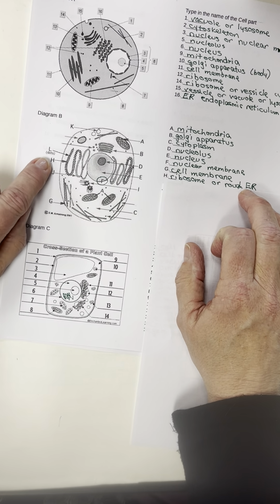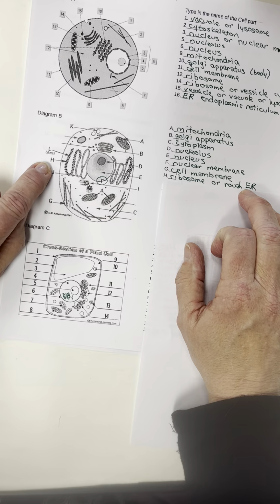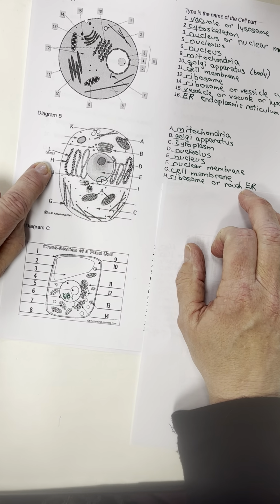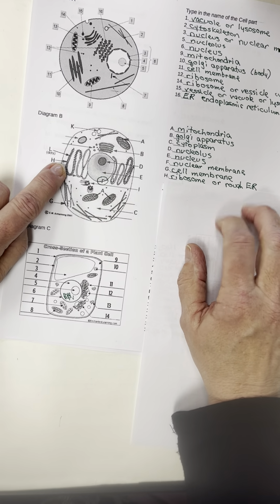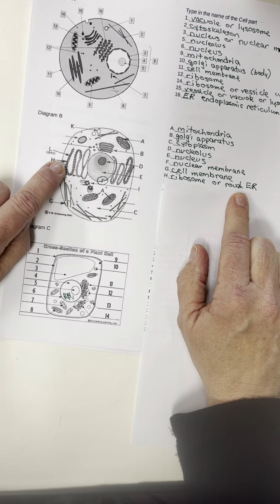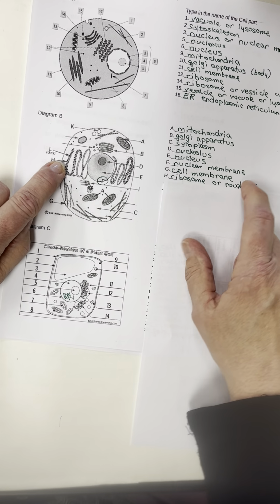H and L are kind of pointing to the same thing, and I was afraid you'd get confused. L does say the dots, and H doesn't, but H is before L, so I was afraid you'd mess this up. So I just put an H, and I would have accepted ribosome or rough ER, because it's the ribosomes or the dots that make the ER rough. The ribosomes are stuck to the ER.